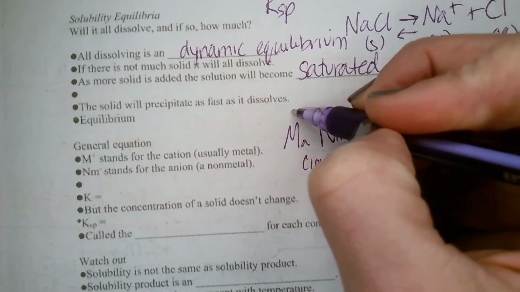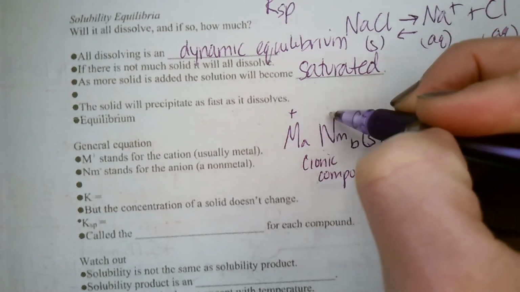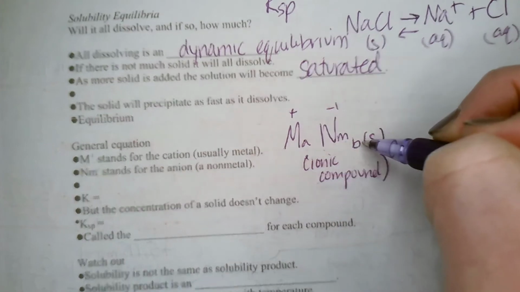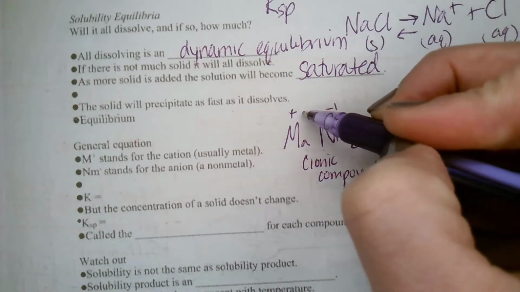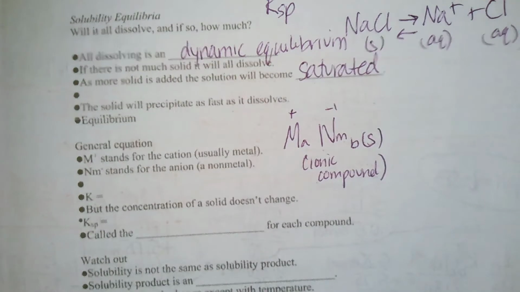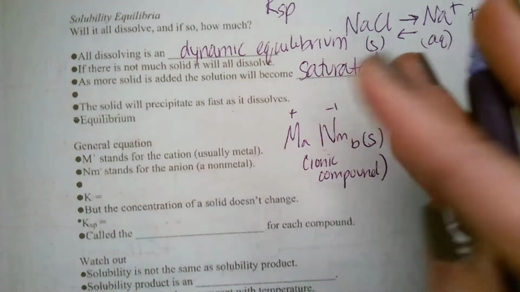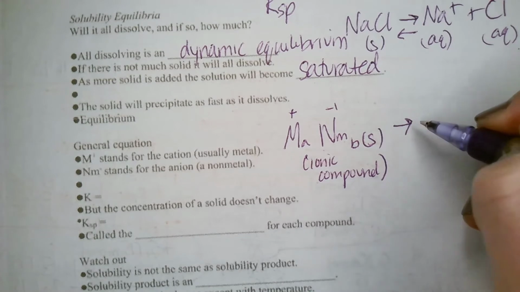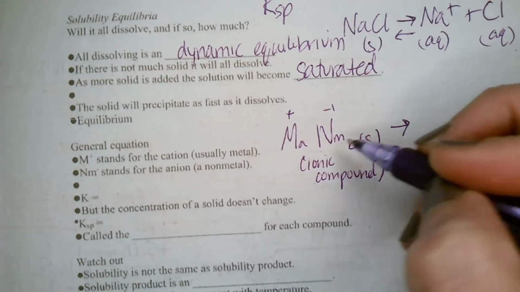This is when we have a metal and a non-metal. And again, we determine those subscripts from the charges of the ions. So if this was +1 and this was -1, it would be a 1-to-1 ratio. If this was a +2, it would be our metal and then our non-metal with subscript 2.